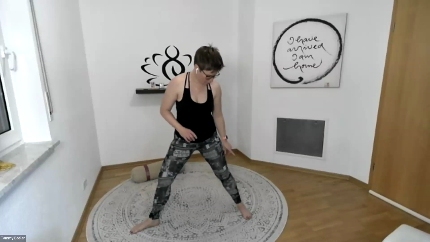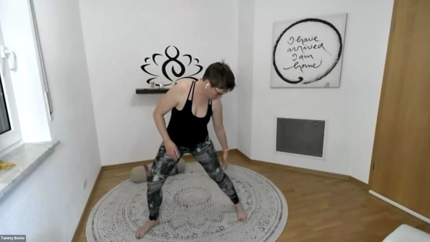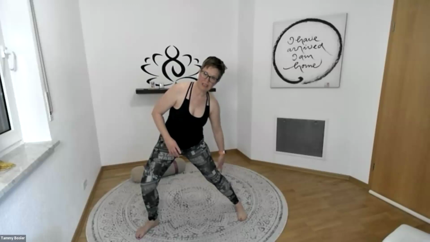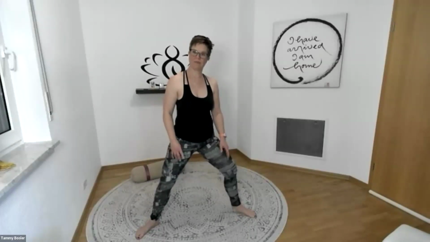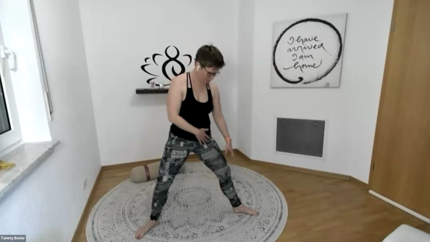So we want to play with the position of this back foot. It doesn't have to be completely out to the side. For you, it might be better to turn it in a bit more. What we don't want is the knee pressing in, out of alignment with the ankle. It's about rotation. Exactly, it's a relationship between the hip and the ankle.